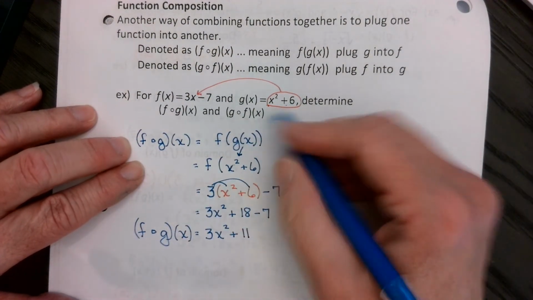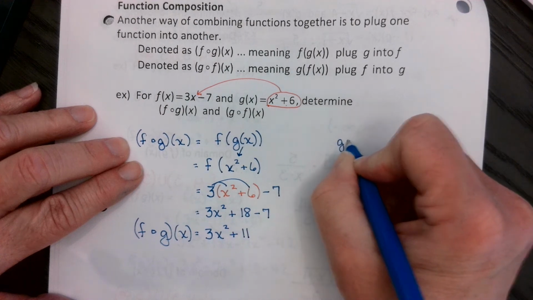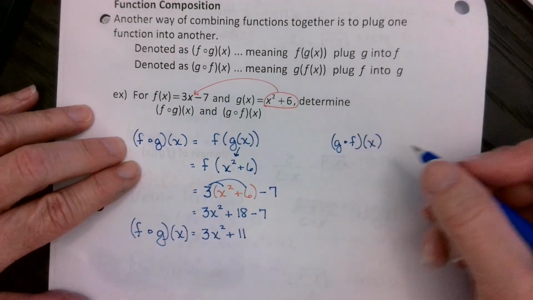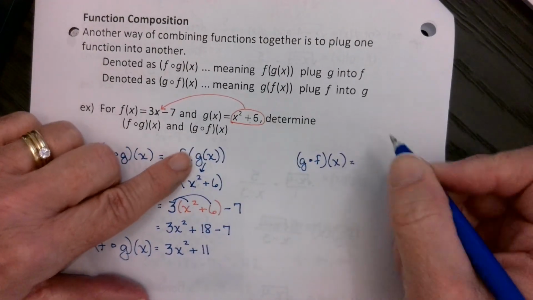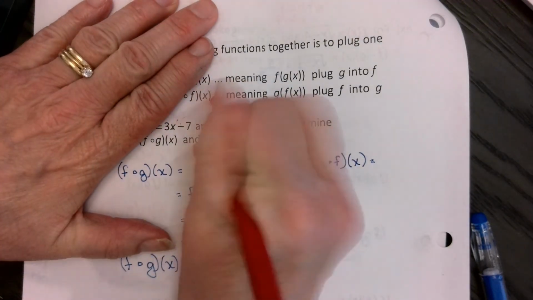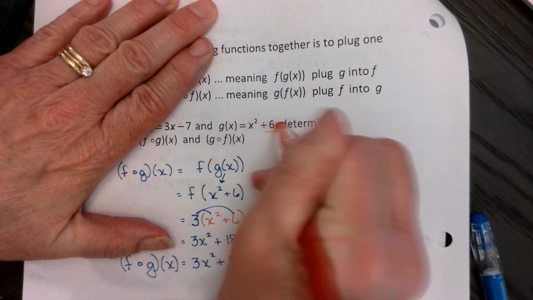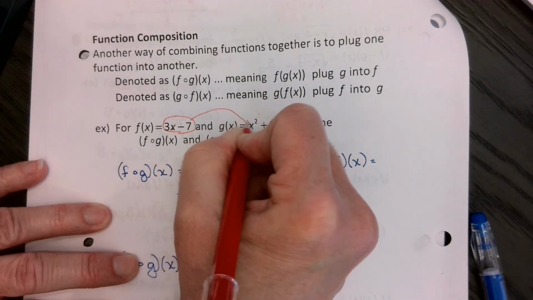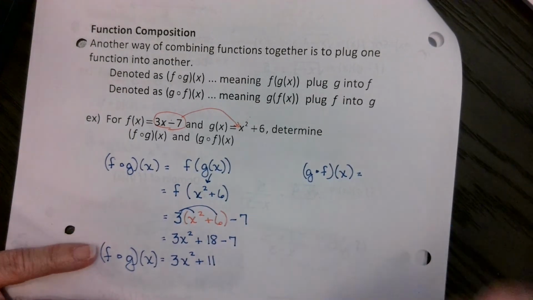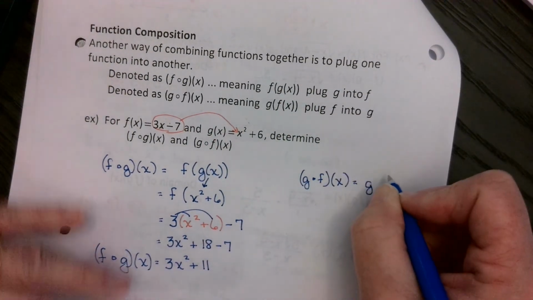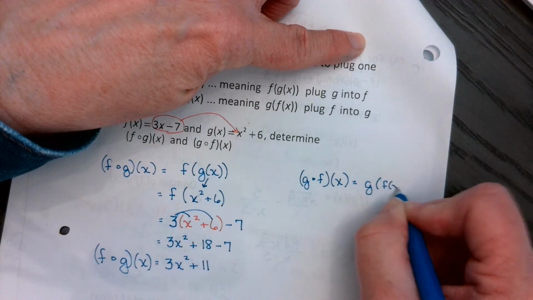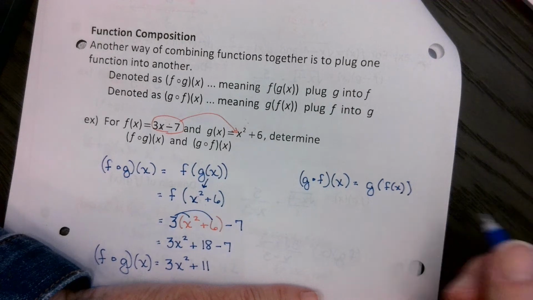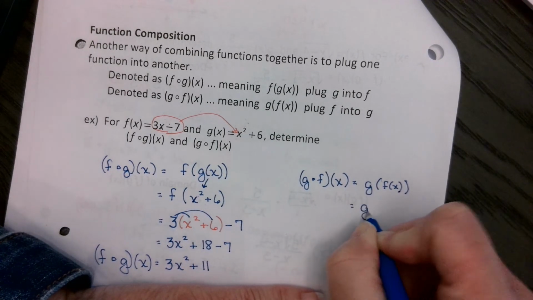So again, now we're going to do this g open circle f of x. Basically, I'm just going to take this and plug it in there. So it's really saying g of f of x. I'm going to take out my f of x.